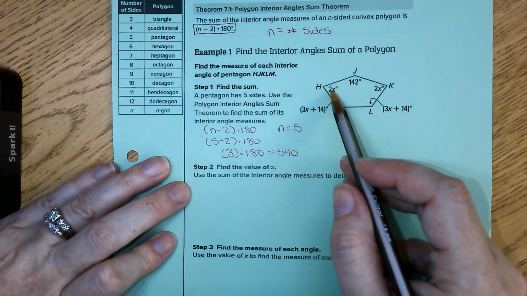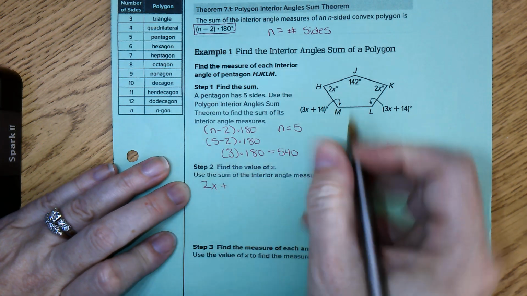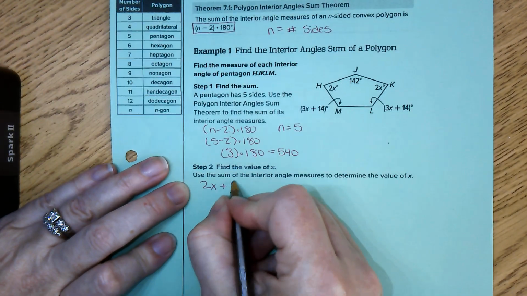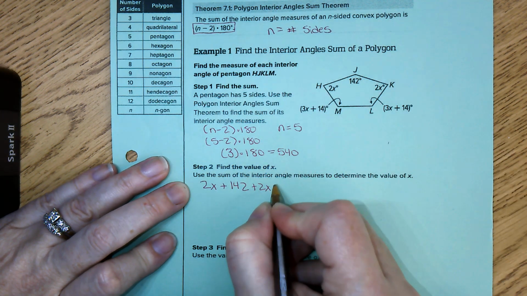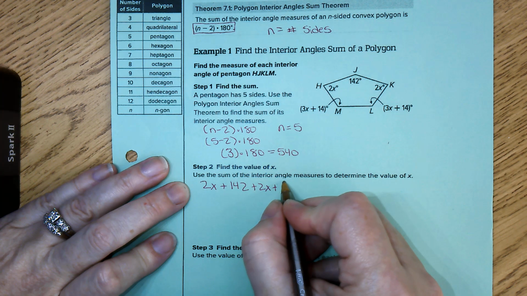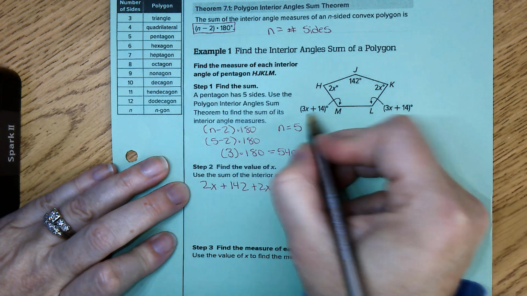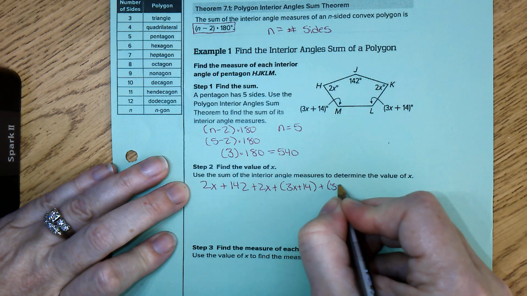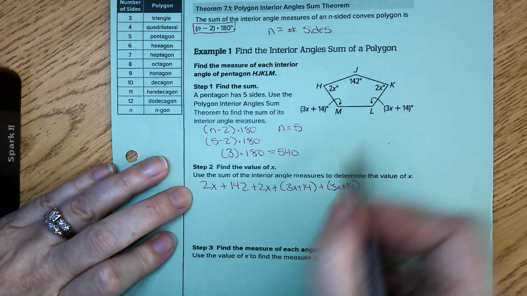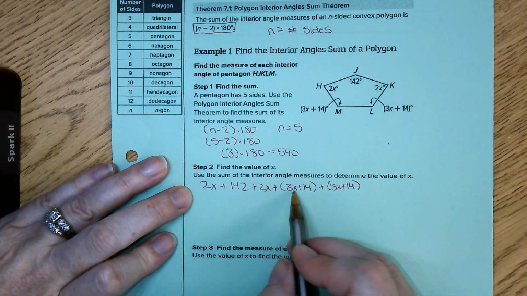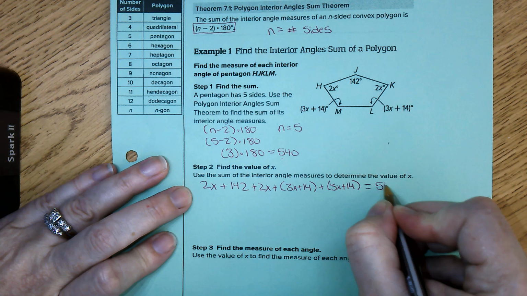So we start with H is 2x, and we're finding the sums. We're adding 142, 2x, 3x plus 14. All right, I've made it all the way around. I should have 5 terms, 1, 2, 3, 4, 5, and we know all of that equals 540 because that was step 1.